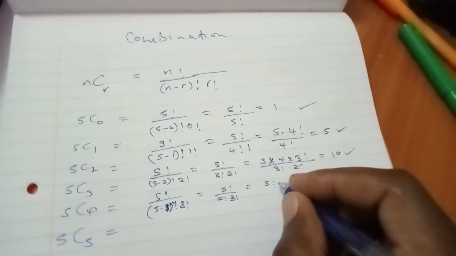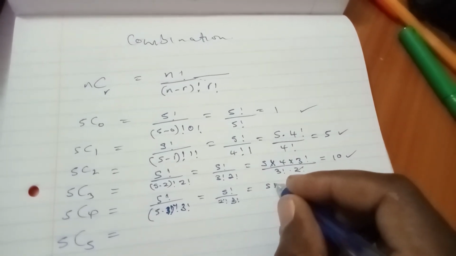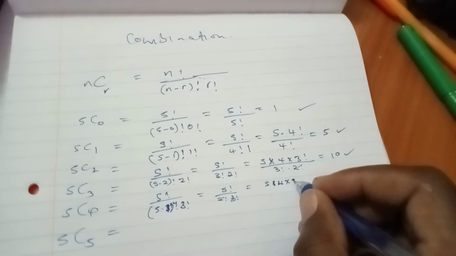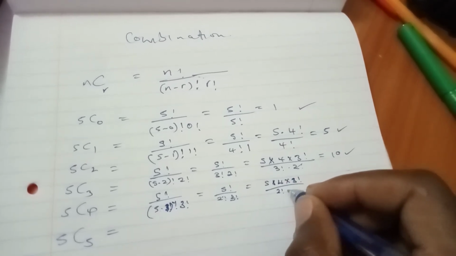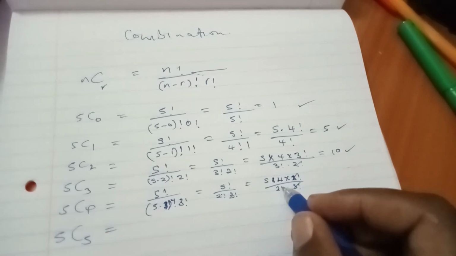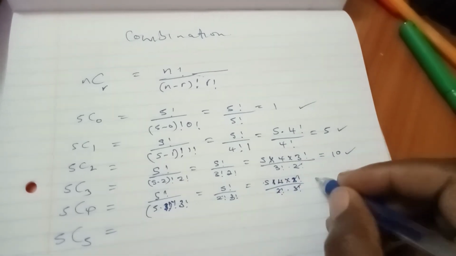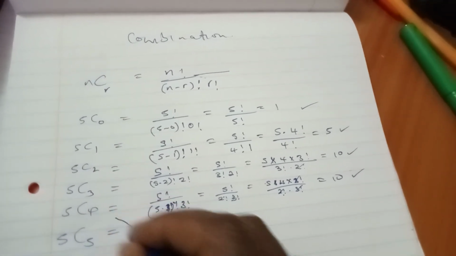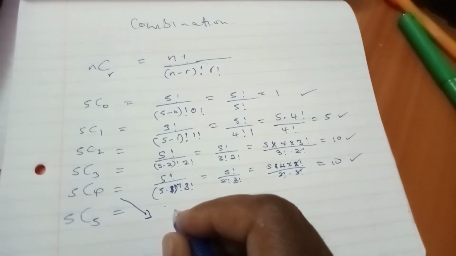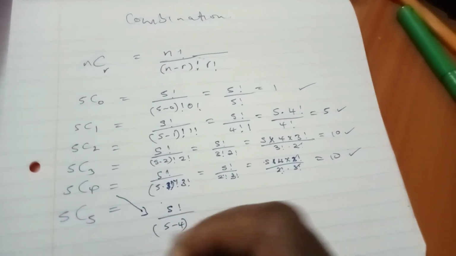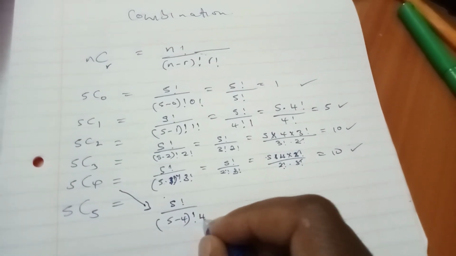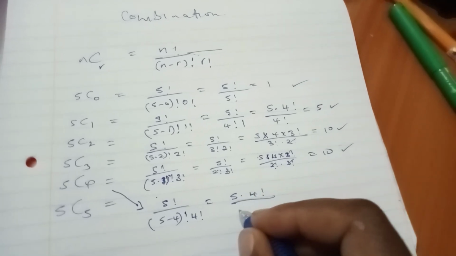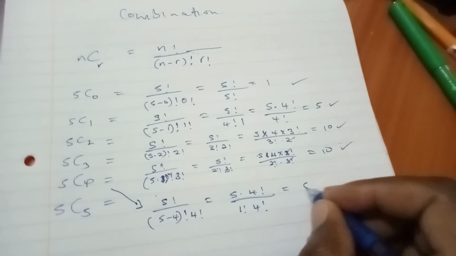So 5 times 4 times 3 factorial over 2 factorial times 3 factorial, that cancels with that, and you are left with this times that divided by that, you have a 10. Again, finally, so we are almost there. We are now doing this one down here. 5 factorial over 5 minus 4 factorial, then 4 factorial. That gives me 5 times 4 factorial over 1 factorial, 4 factorial. That gives me a 5.